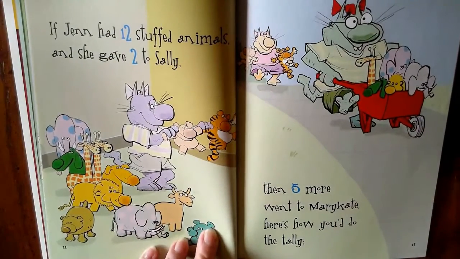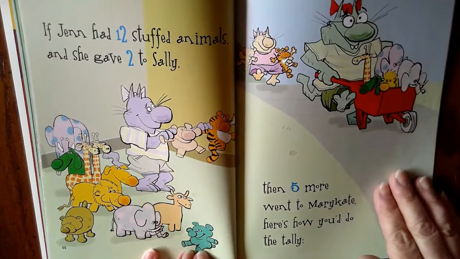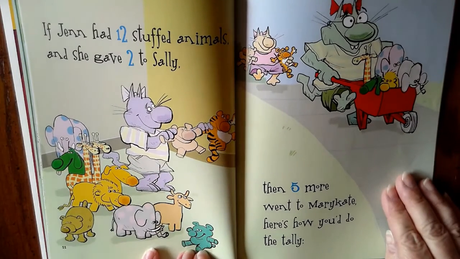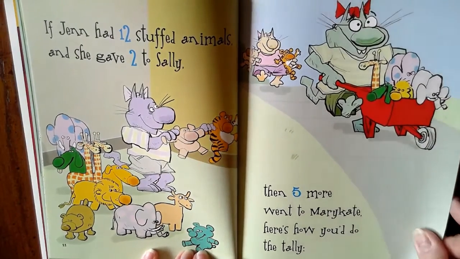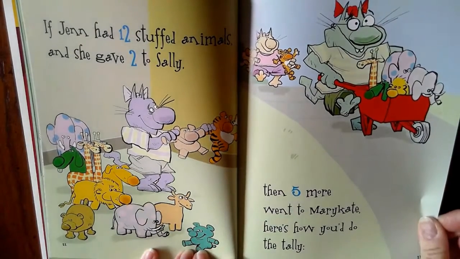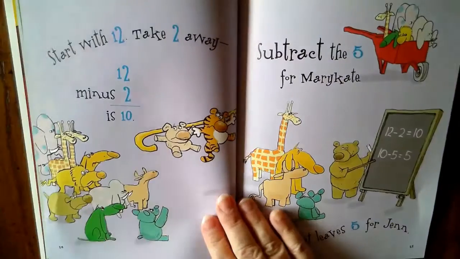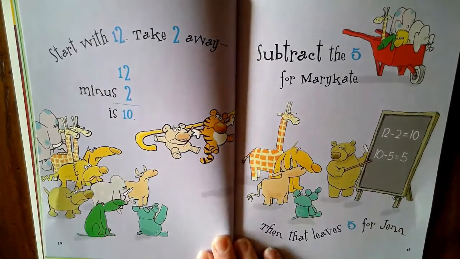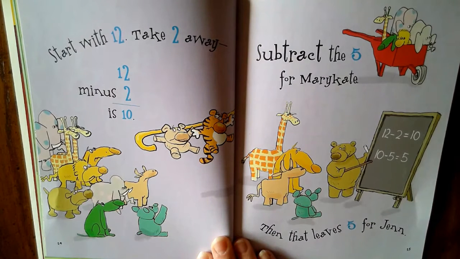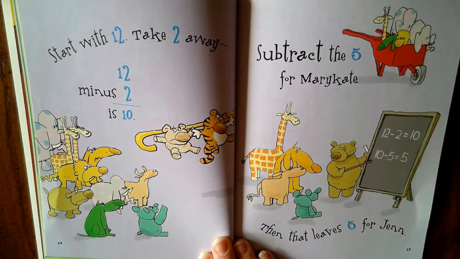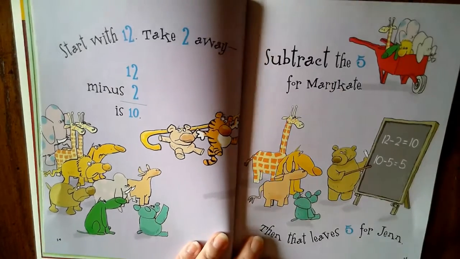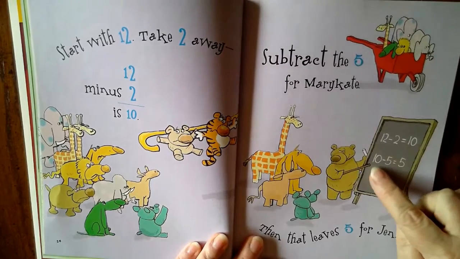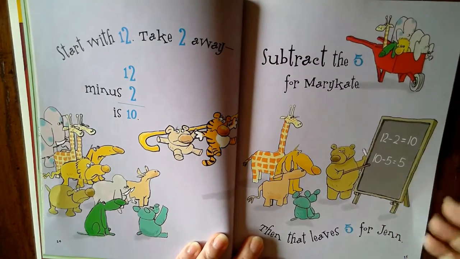If Jen had 12 stuffed animals and she gave 2 to Sally, then 5 more went to Mary Kate, here's how you do the tally. Think about it. Could you do this? Start with 12, take away 2. 12 minus 2 is 10. Now subtract the 5 for Mary Kate. Then that leaves 5 for Jen. So 12 minus 2 equals 10. You have your 10. You take 5 away. You have 5 left.